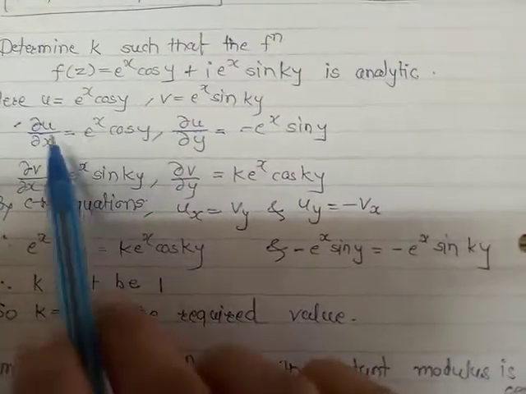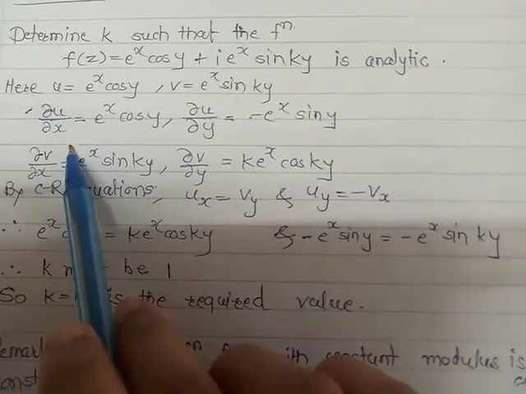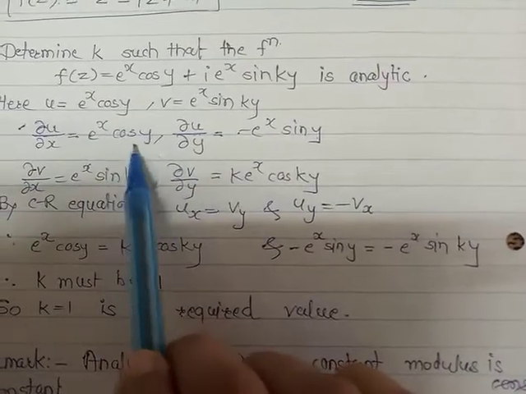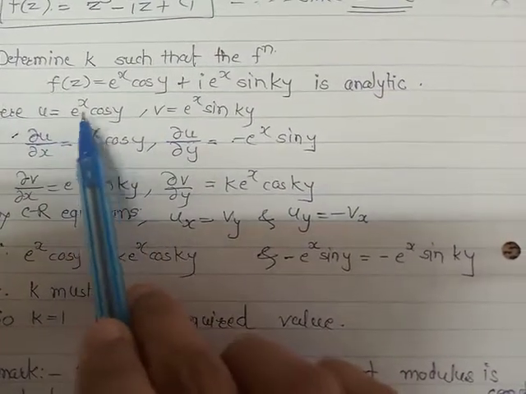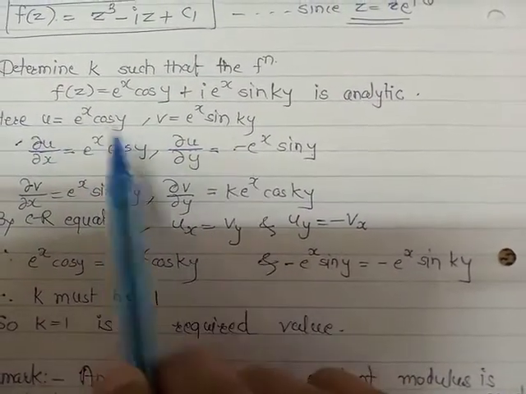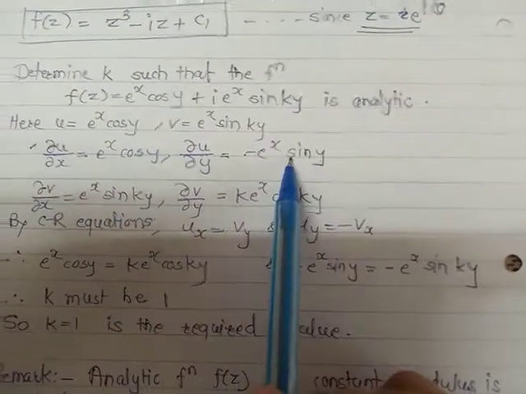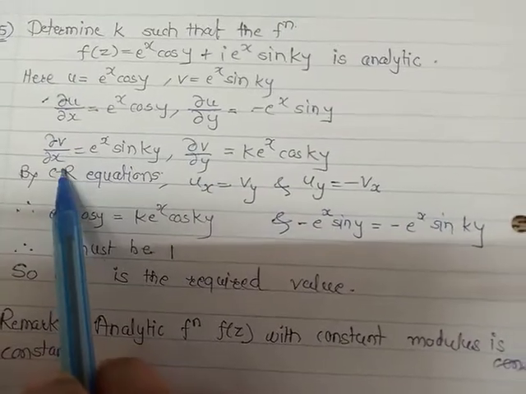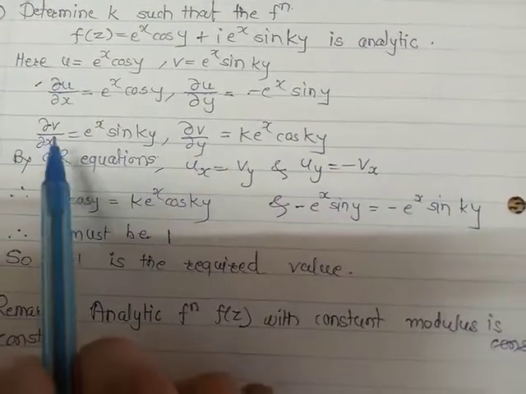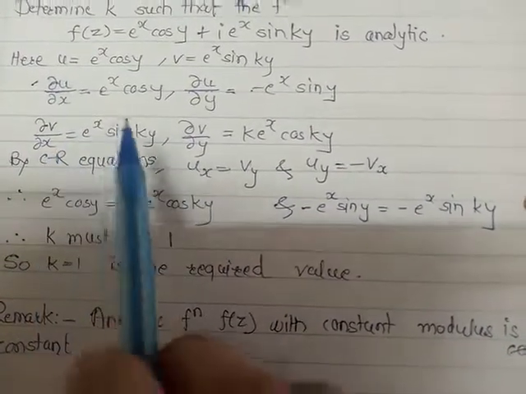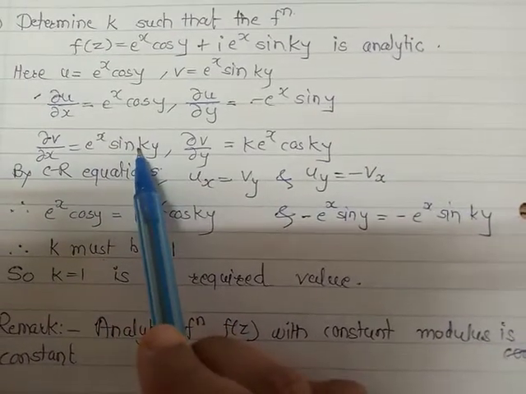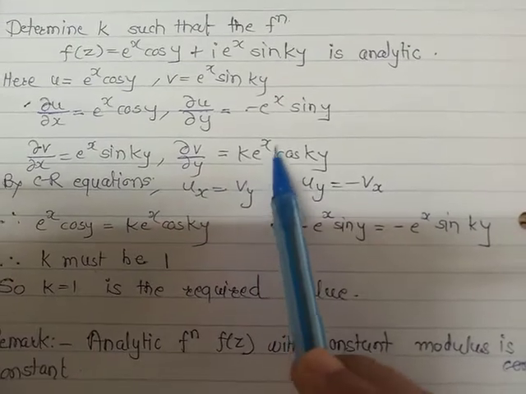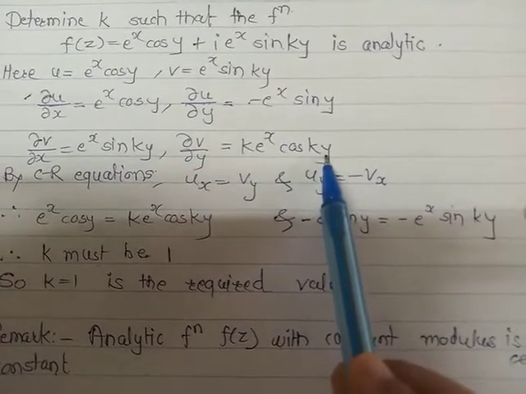Now if we differentiate u partially with respect to x, then ∂u/∂x is e raised to x cos y and ∂u/∂y will be minus e raised to x sin y. Similarly, if we differentiate v partially, ∂v/∂x is e raised to x sin ky and ∂v/∂y is k e raised to x cos ky.